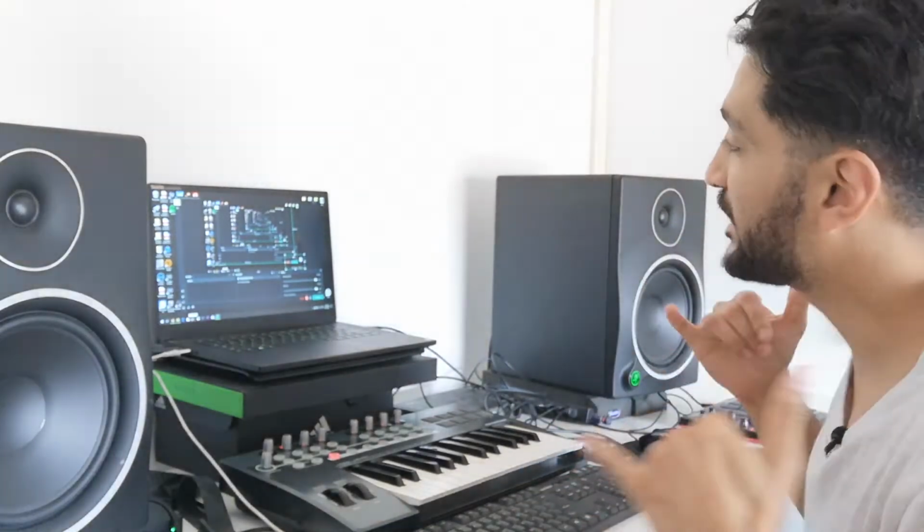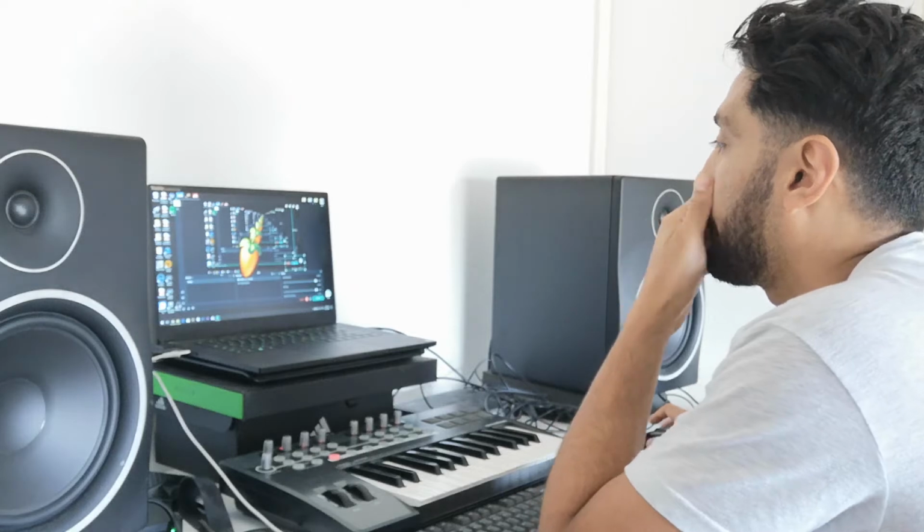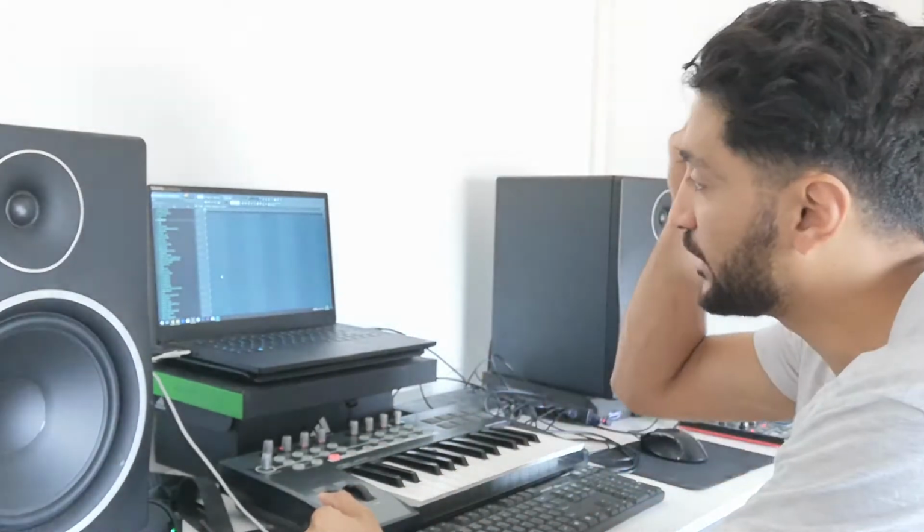Alright guys, so let's open up our FL Studio 20. If you haven't downloaded it, there will be a link in the description where you can go and purchase this beautiful, beautiful program. So when you open up FL Studio, the first thing you're gonna see is this pattern box.